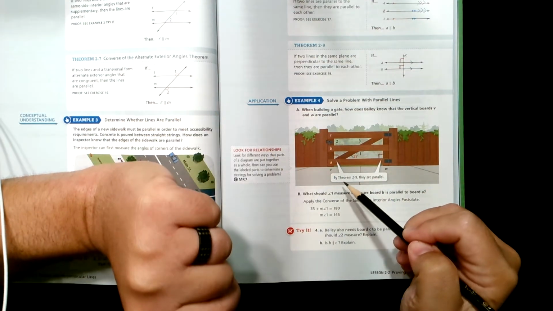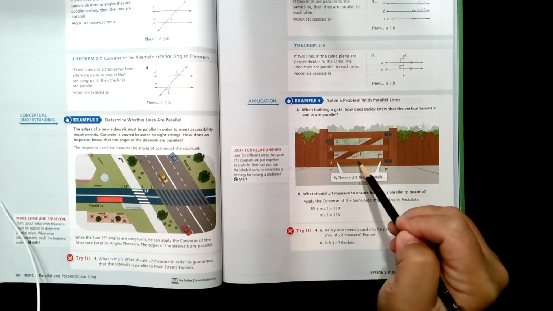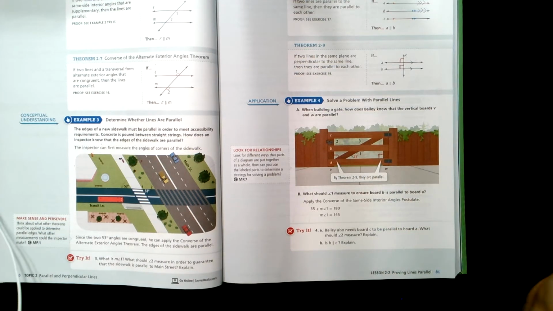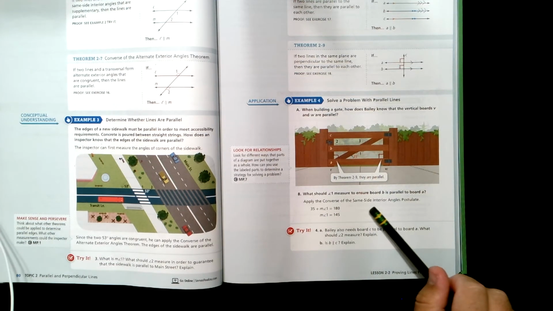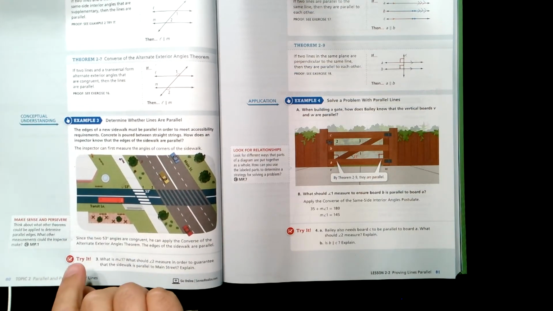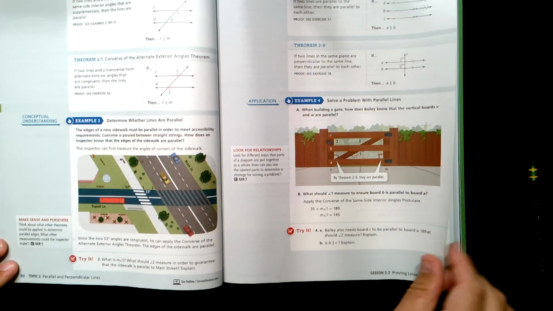Because we've talked about alternate interior angles, alternate exterior angles, things like that prove that they're congruent. Well, this is another one, supplementary angles, right? So if they add up to 180 degrees, then those two boards are parallel. This is saying apply the converse of the same side interior angles postulate. So I think that is at the top of page 80, theorem 2.6. And it's basically doing the same thing we just said, that those two angles have to add up to 180 degrees if those two boards are parallel. So in order to make them parallel, the measure of angle 1 must be 145.